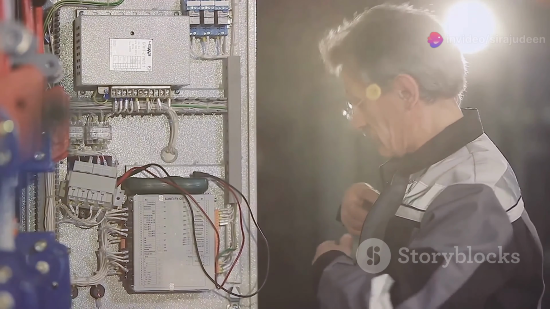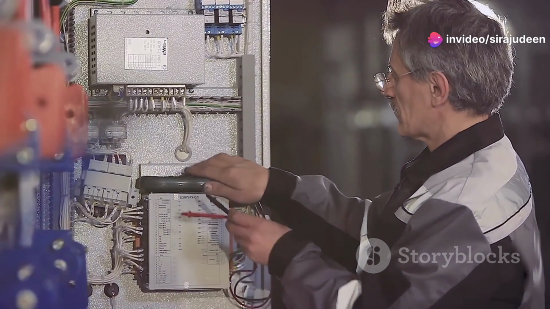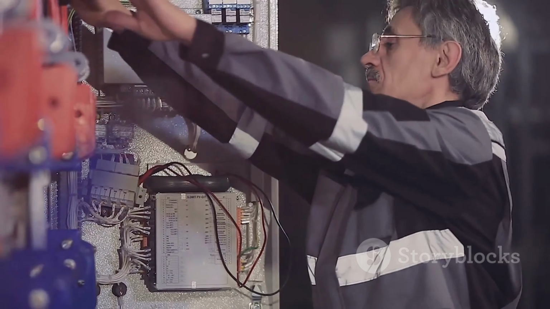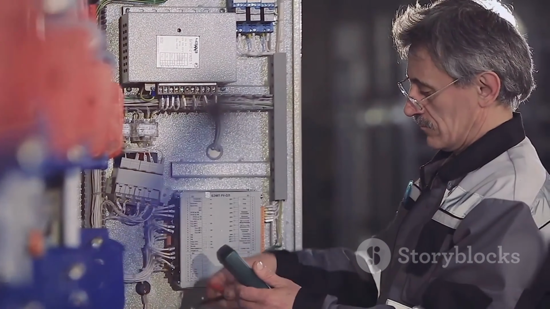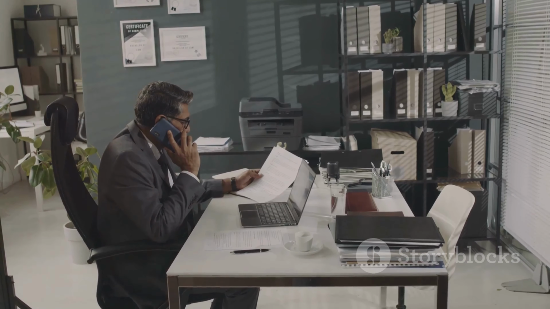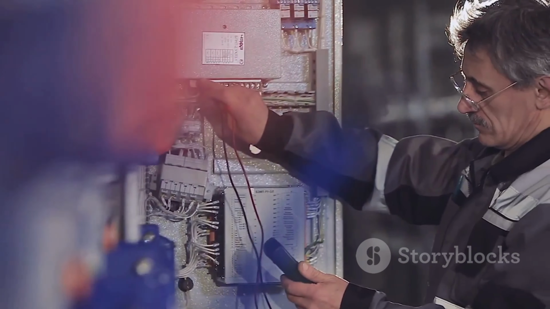Remember, safety comes first. Always prioritize safety over cost-cutting or convenience. Invest in quality materials, hire qualified professionals, and follow local electrical codes. By doing so, you'll be powering your business forward with confidence, knowing that your electrical system is safe, reliable, and up to the task.